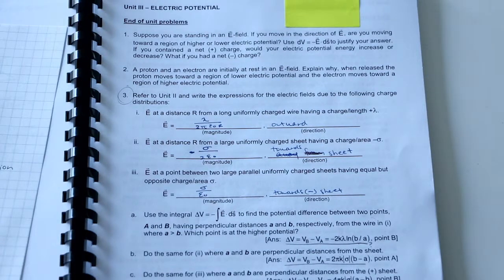So, part b. It says, do the same for ii, where a and b are perpendicular distances from the sheet.